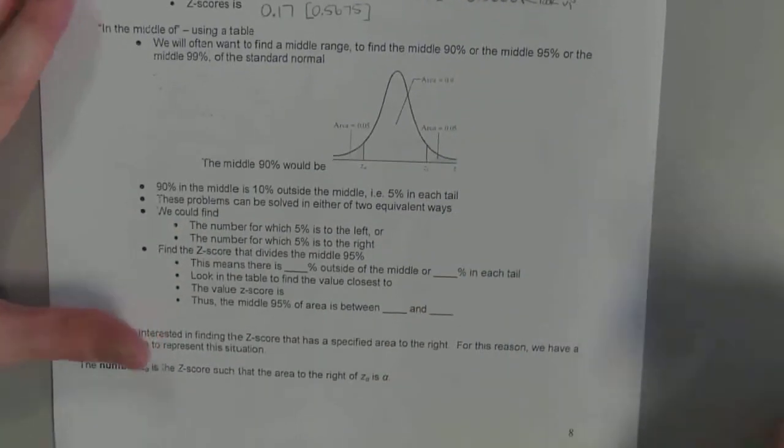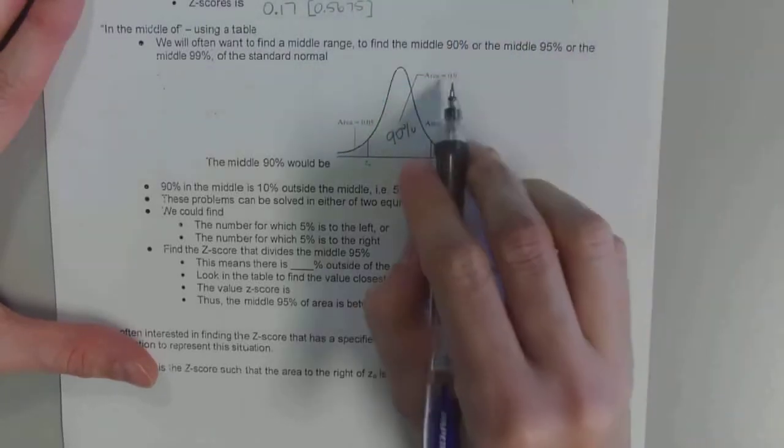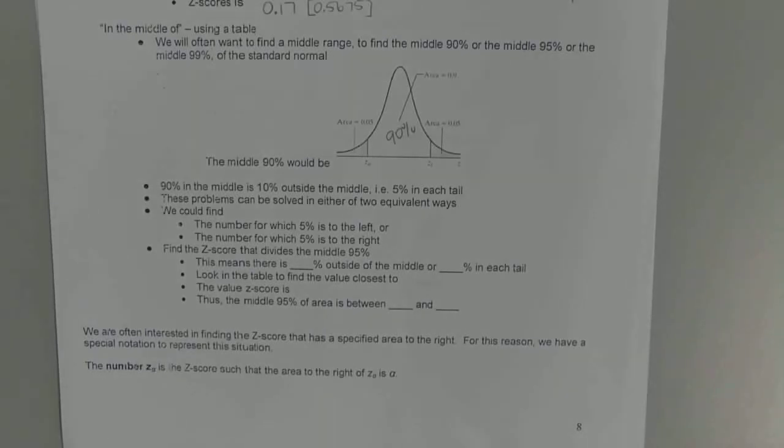So this is a picture of what the middle 90% would be. If the middle has 90%, right, and it's labeled up here. If the middle has 90%, how much does that leave for the outside? 10%, but how many tails do we have? 2. So what do we have to do with that 10%?